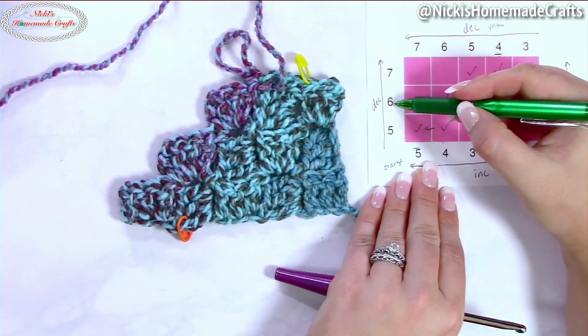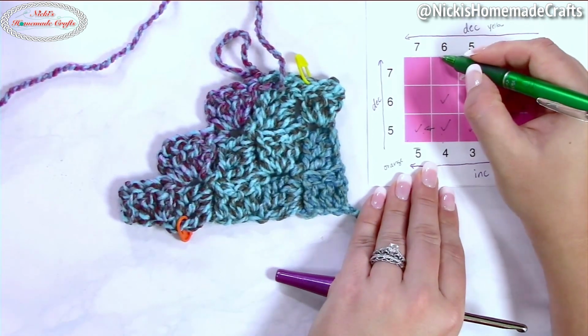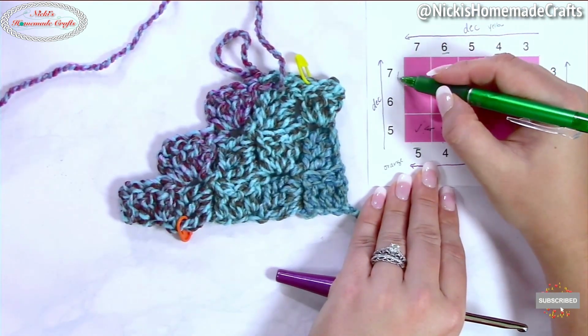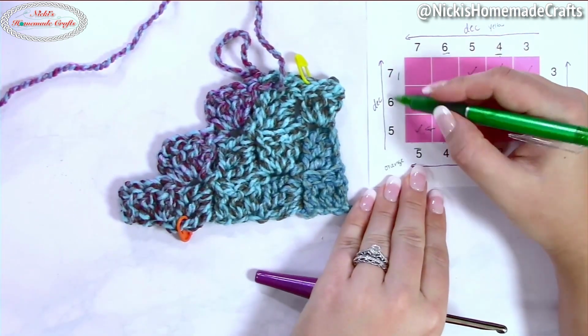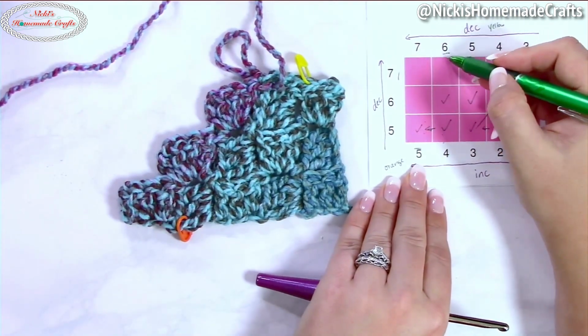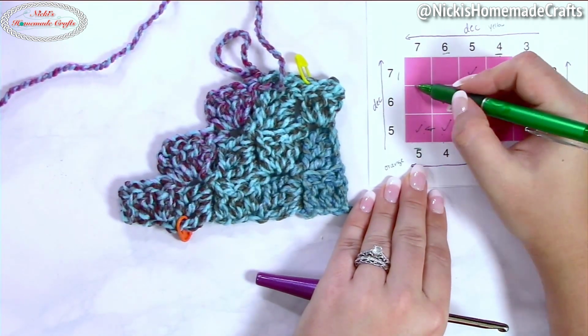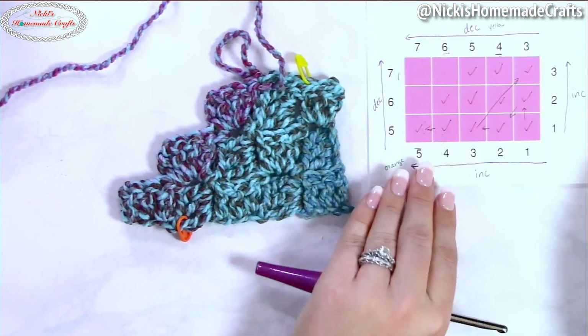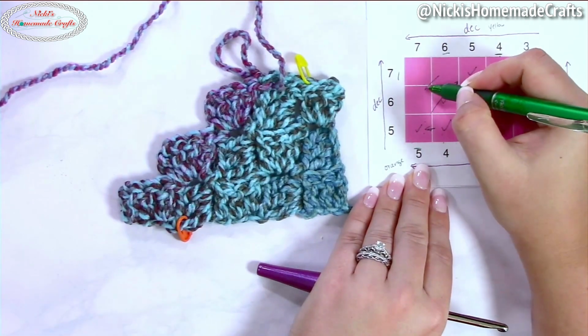As you can see, row 6 has decreasing on both. Okay, so that means right here and right here we're going to decrease. There's no more increases because we're on the decreasing side. That means we're going to place our slip stitches in a chain of 3 and our double crochets as a normal box stitch, and then do that again over here without the slip stitches, and then we're going to finish it up. So that means we went in this direction, and now we're going in this direction.